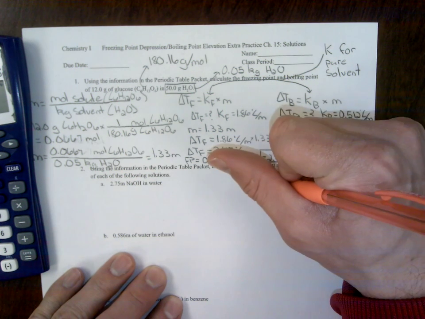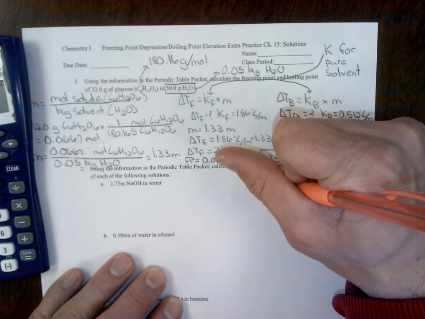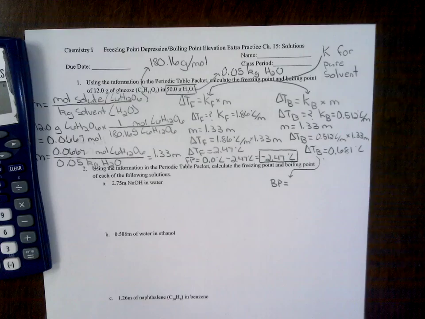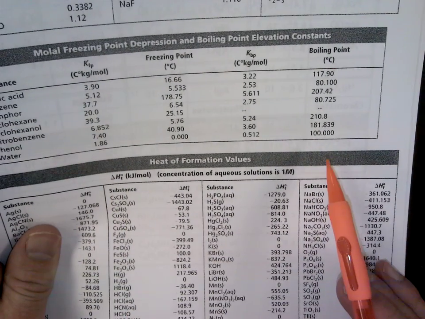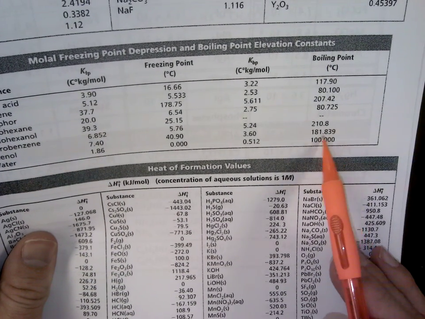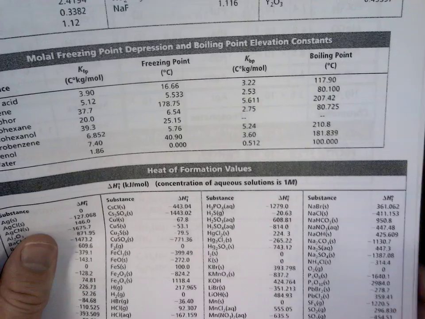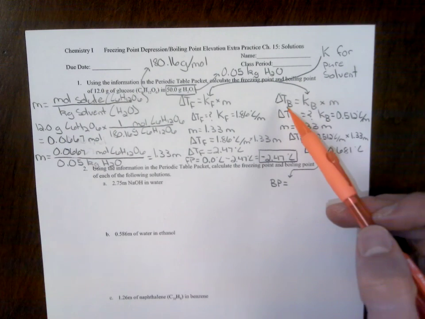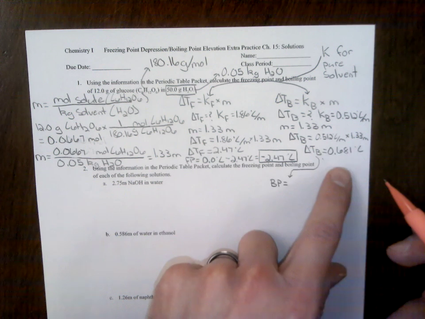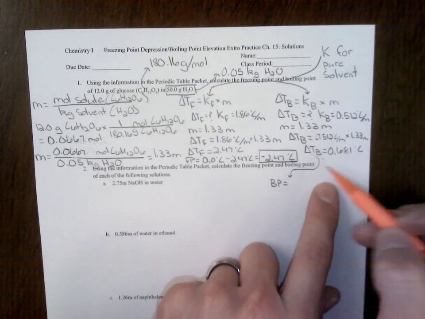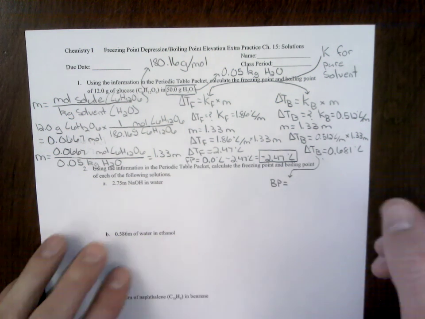Now, I'm running out of room here, but to find the boiling point, which I'm going to bring down here, we need to look back at our chart. Our pure solvent, in this case water, boils normally at 100 degrees Celsius. However, this formula says, hey, the change in boiling point, or the elevation in boiling point, means we need to add whatever we got here with delta Tb to our boiling point.